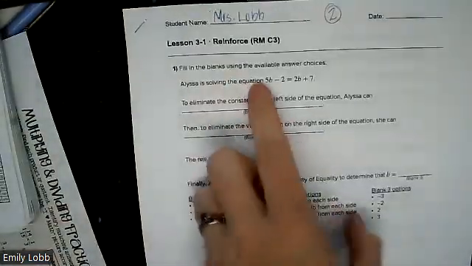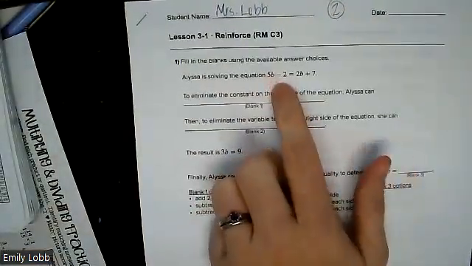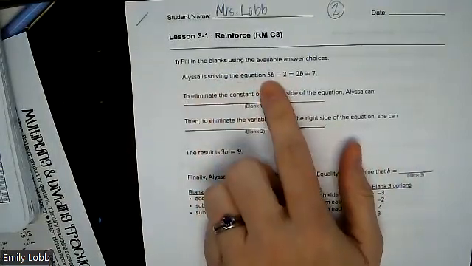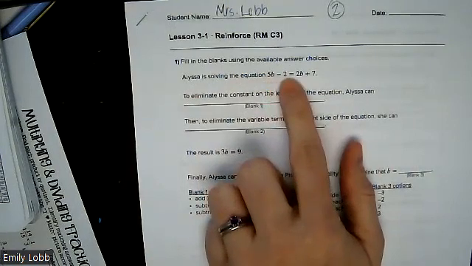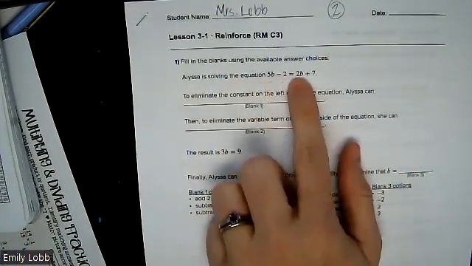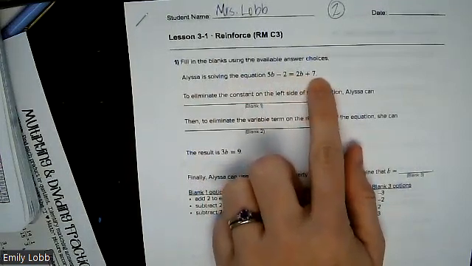So it says fill in the blanks using the available answer choices. Alyssa is solving this equation. We have 5b minus 2. Remember, that's like 5 unknowns minus 2 is equal to 2b plus 7.